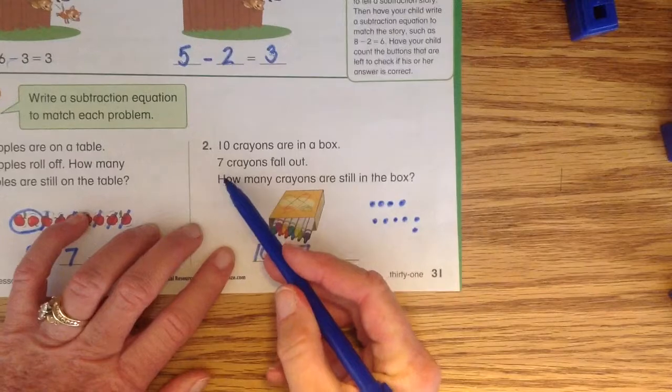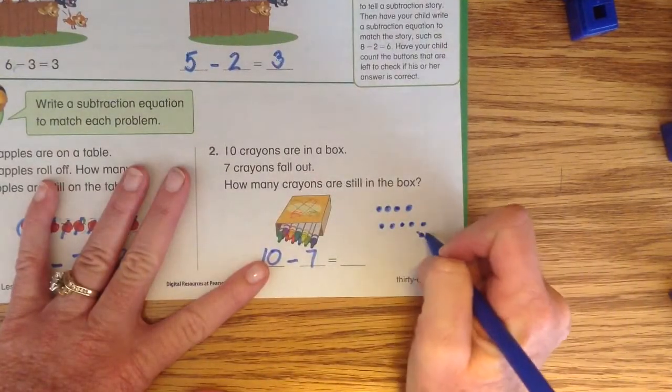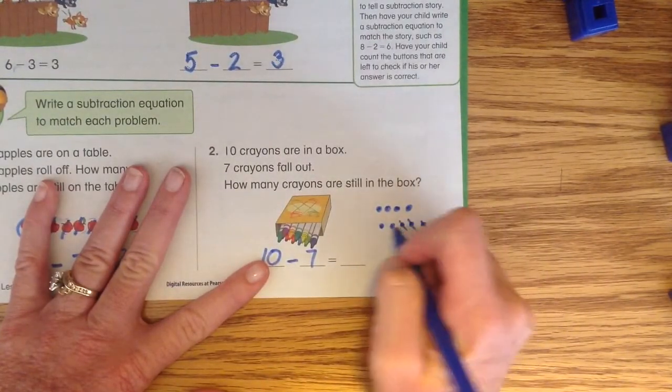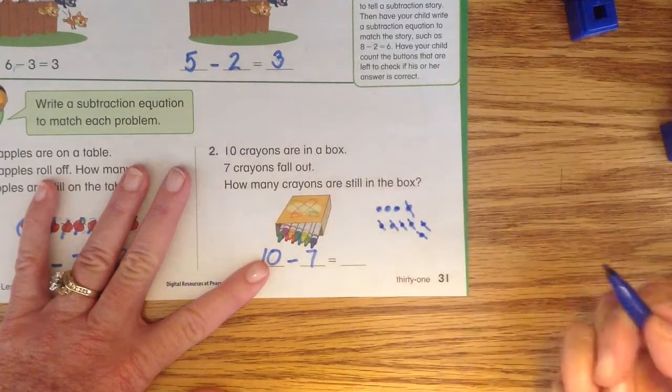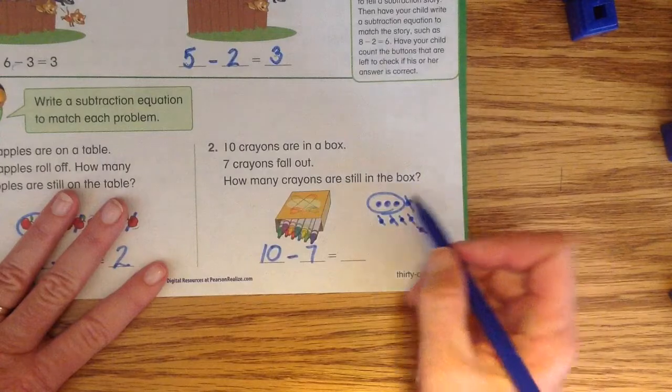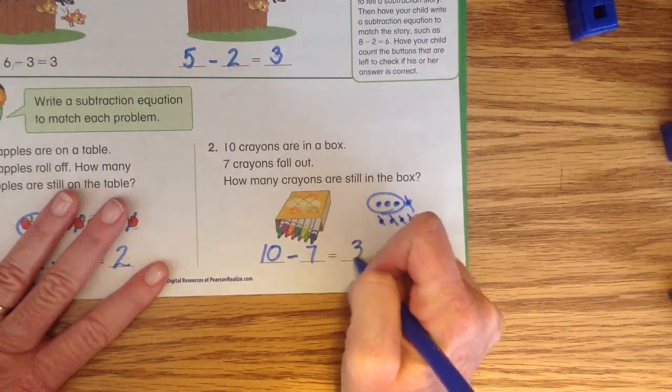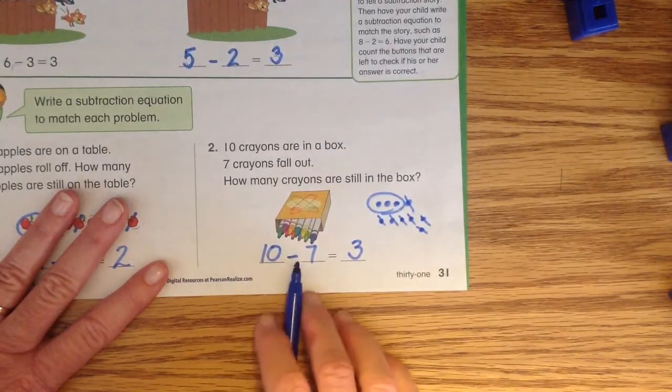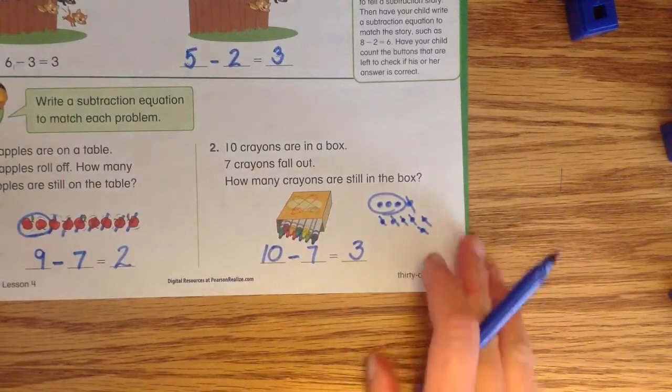And I'm going to cross off 7 of them now. 1, 2, 3, 4, 5, 6, 7. How many crayons are left? How many of my dots are left? 1, 2, 3. So 10 take away 7 equals 3.